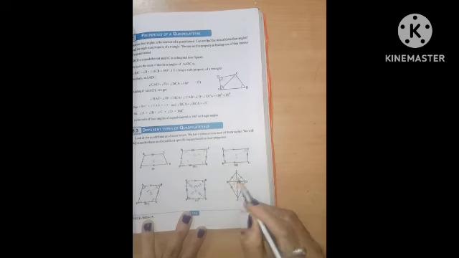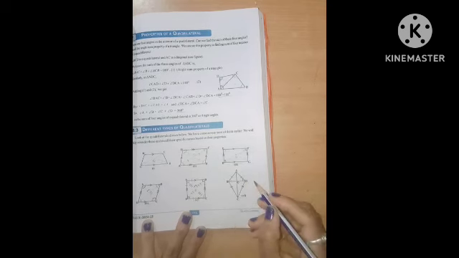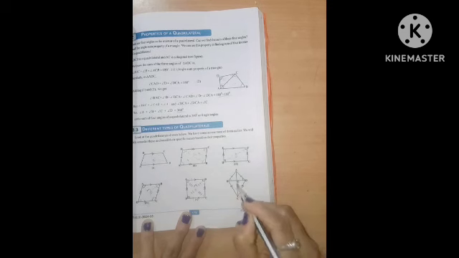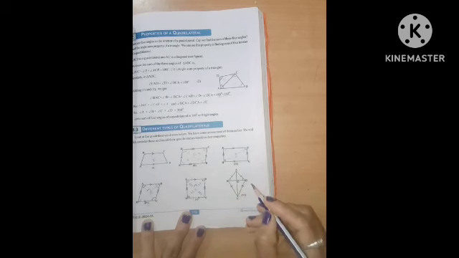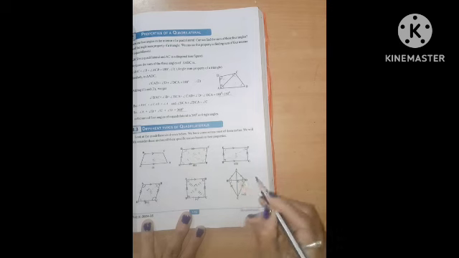Angles opposite to equal sides are equal. Above and below are also isosceles triangles.